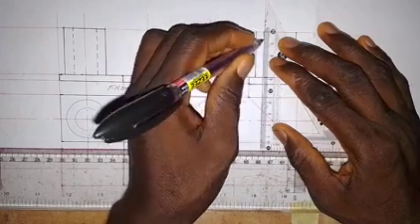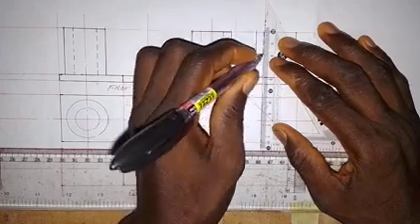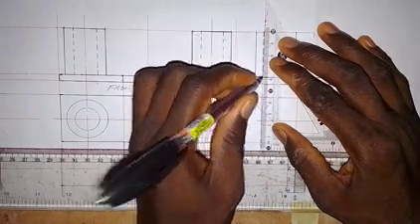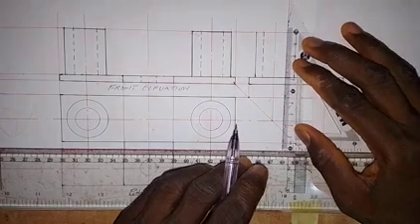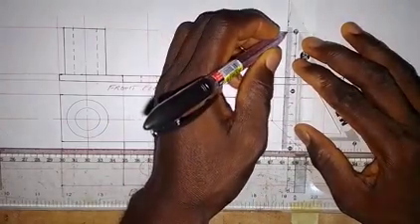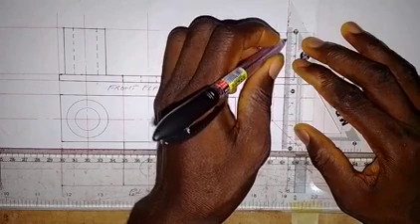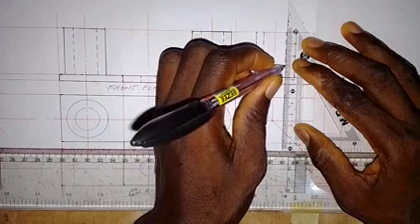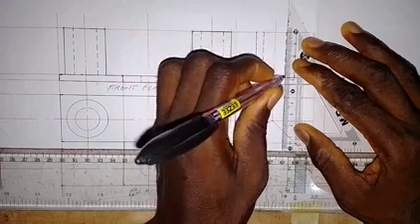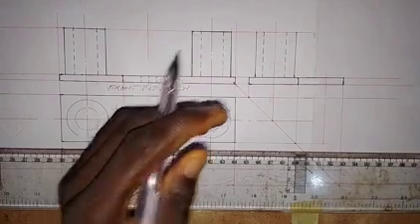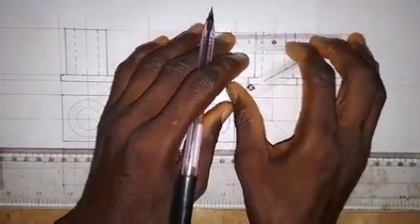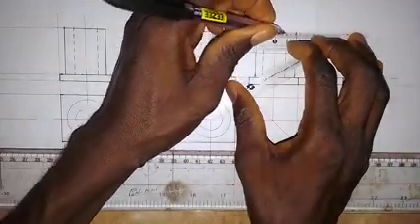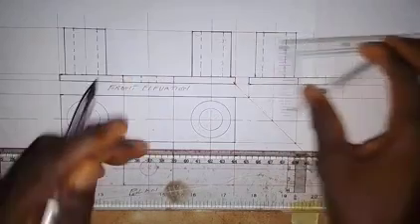So we also make it with short dashes line like this. We do the same thing here. Okay, then we make this line a thick line. Make it a thick line.